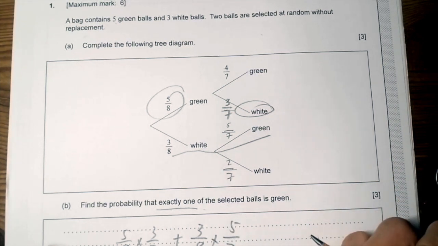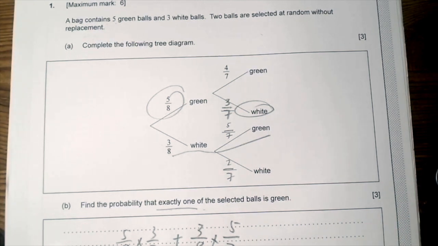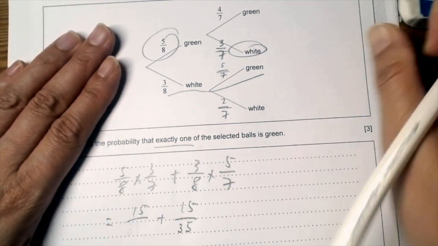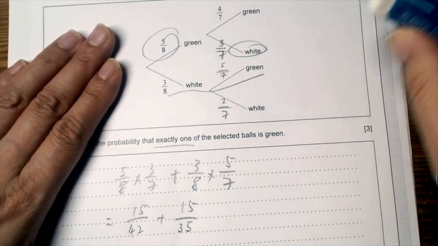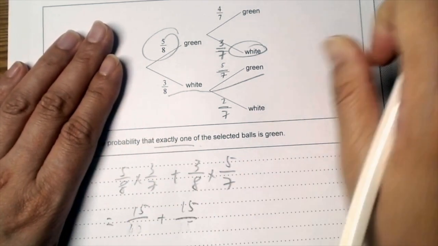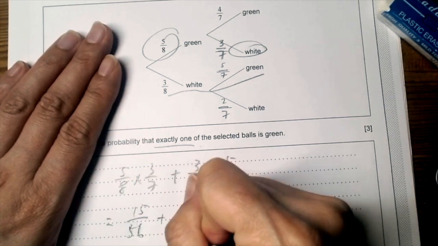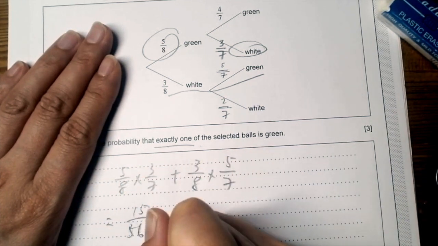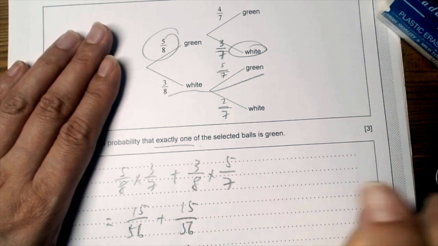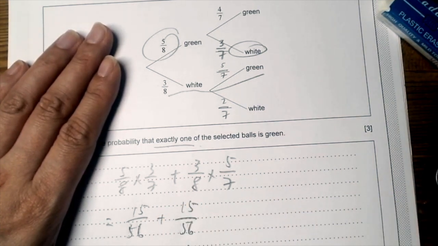Because it is just non-calculator, so I got 15 over 35 plus 15 over 35, and end up we got, no, 42, sorry. No, 56, sorry. And then I got 60 over 56. To simplify it, I got 15 over 28. Need to be careful, but there's our 6 marks.